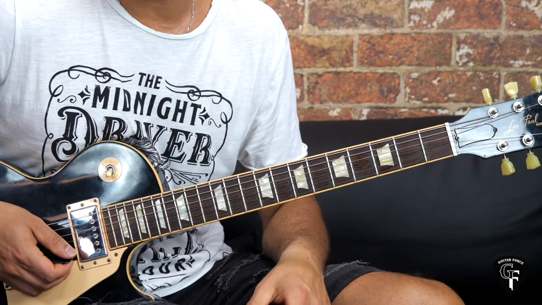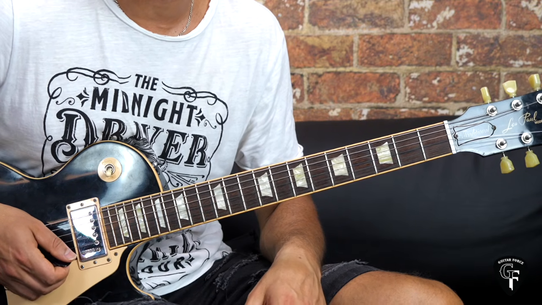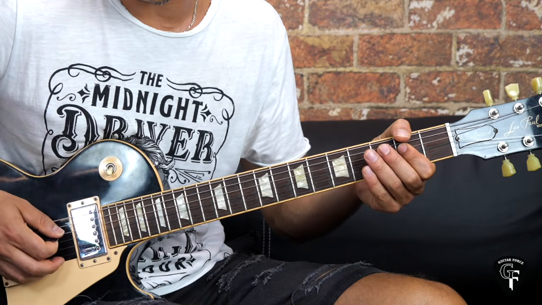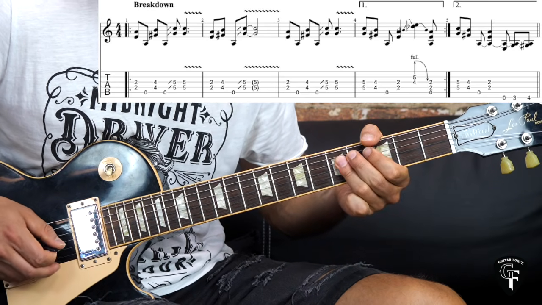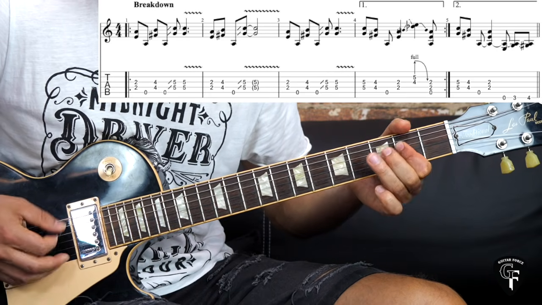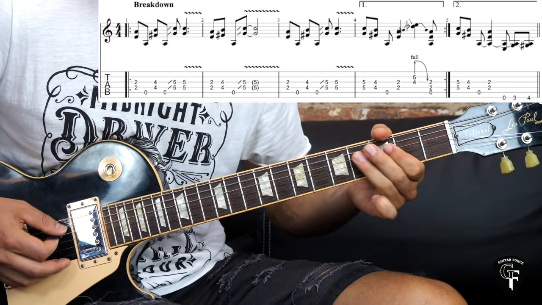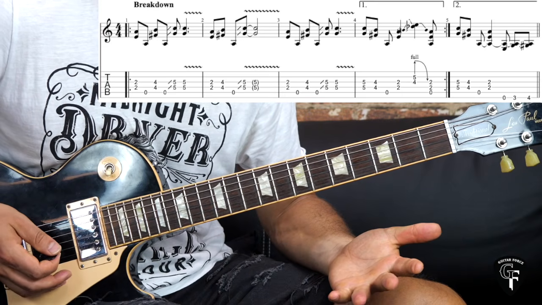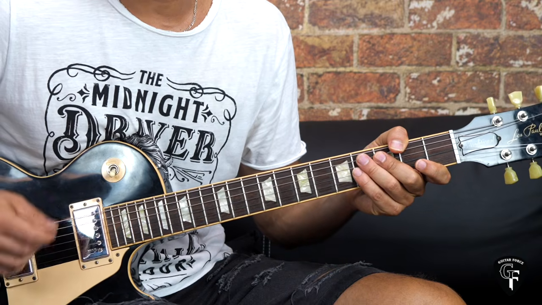Then we get to the breakdown section. So breakdown section is pretty much exactly the same as the intro. So the whole band stops and you know, the guitar is just playing. So it's pretty much the same as the intro part. And after that we go into the outro.